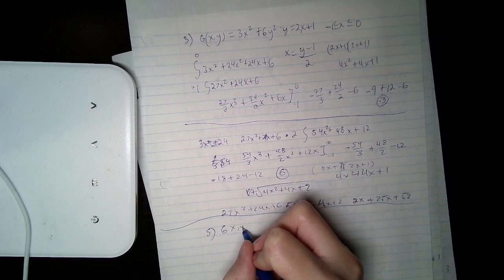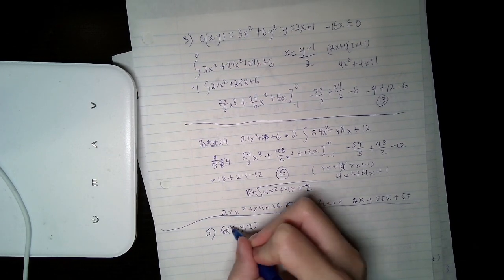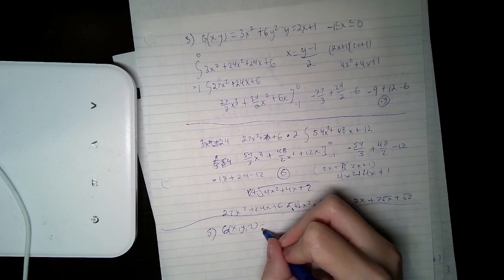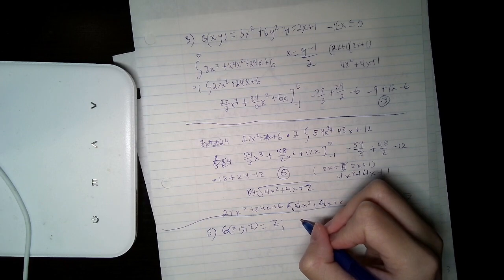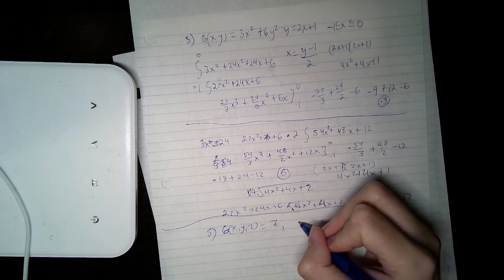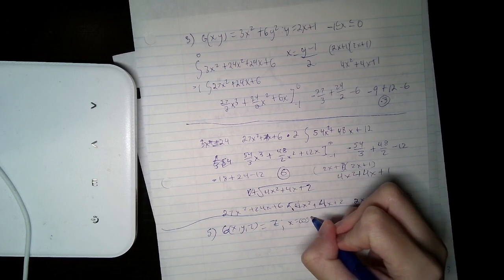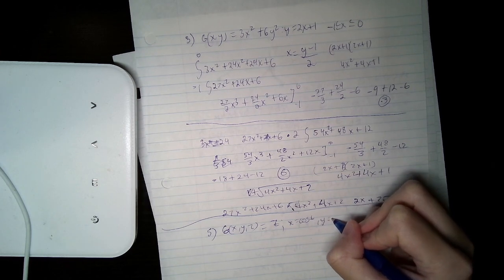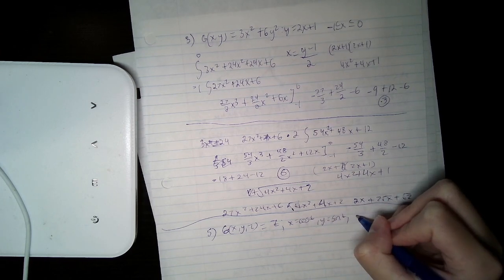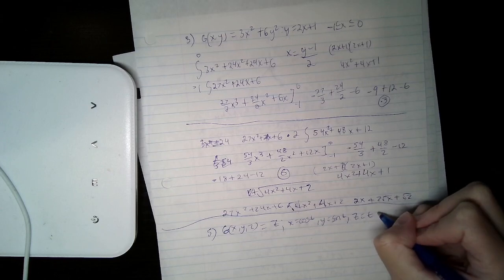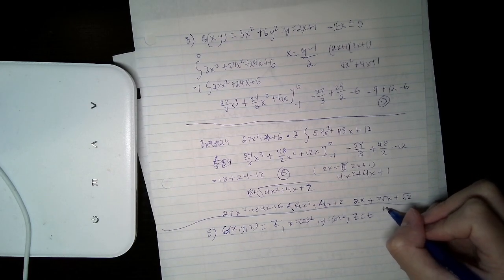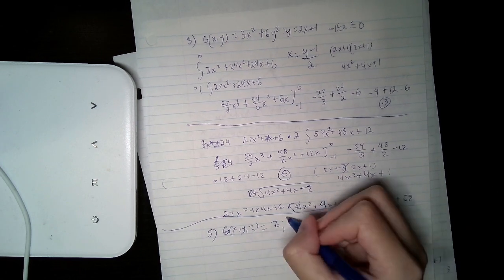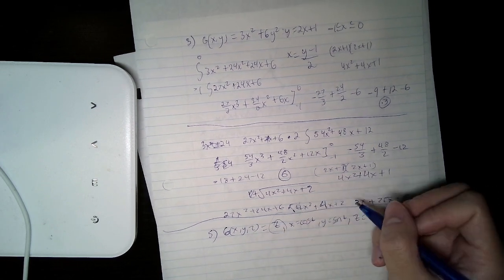G of x, y, and z. This is supposed to be a g. Equals z. What does that mean? X equals cos t. Y equals sine t. Z equals t. Oh, from pi over 2 to 0. So it means this whole thing equals z for some reason.